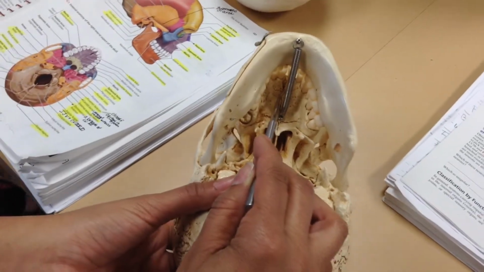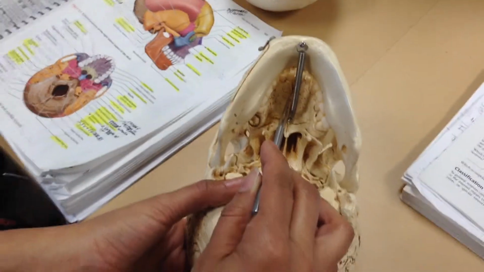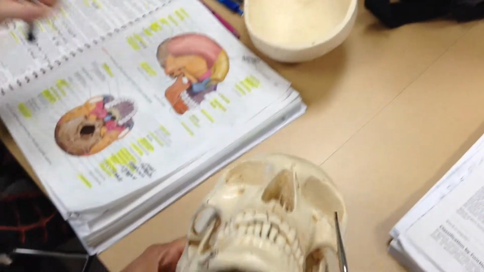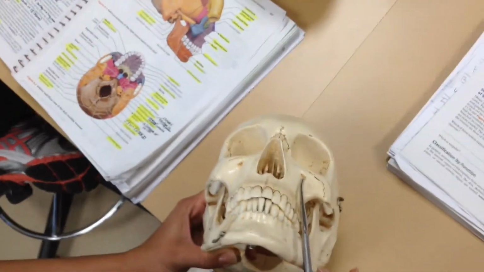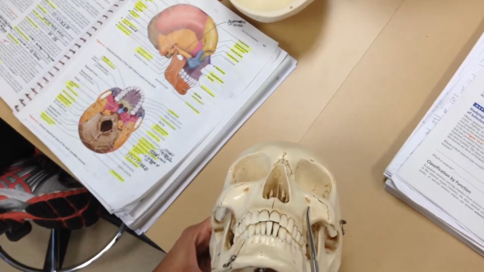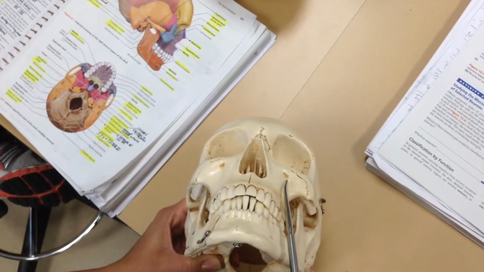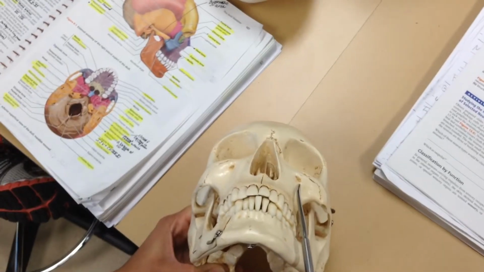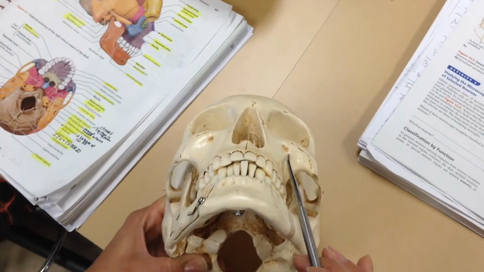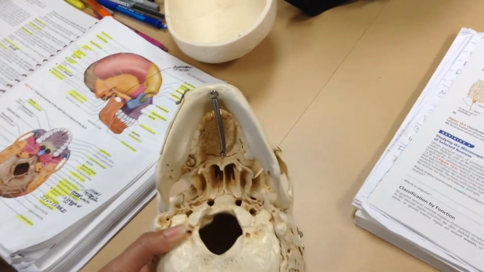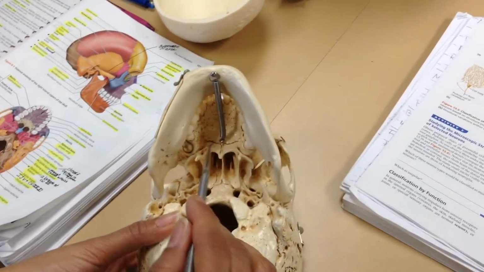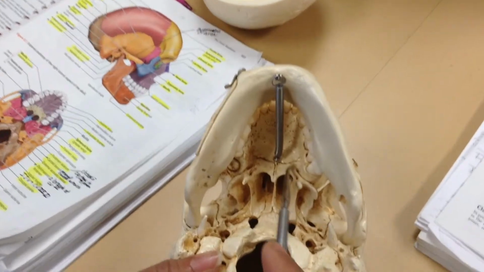And then through the infraorbital foramen, the one in the front, is the infraorbital nerve, which is a branch of the maxillary division of the trigeminal cranial nerve. And then we have the palatine bone, which is the back part of the hard palate.